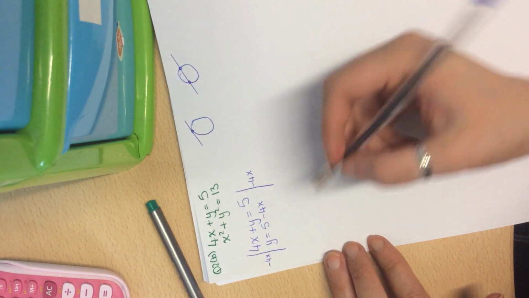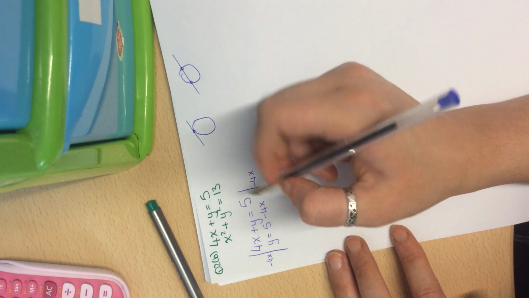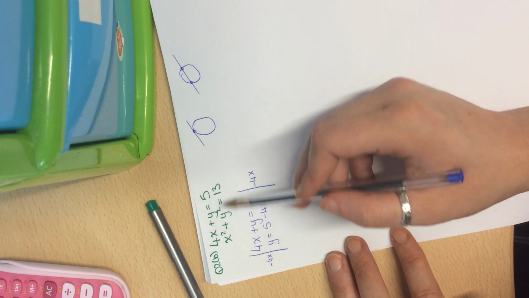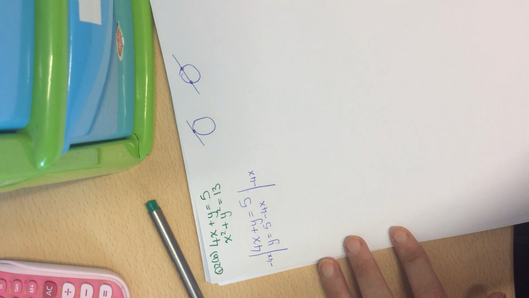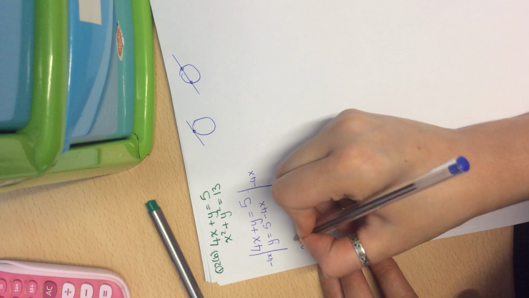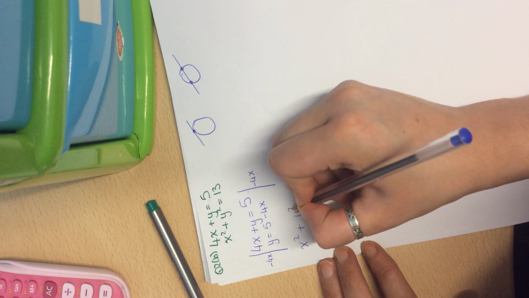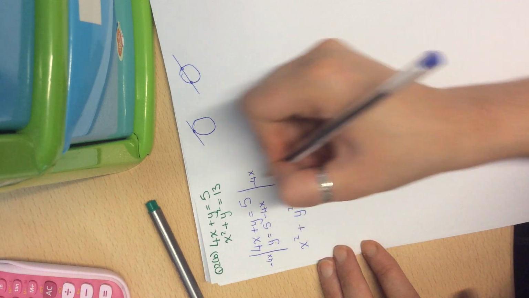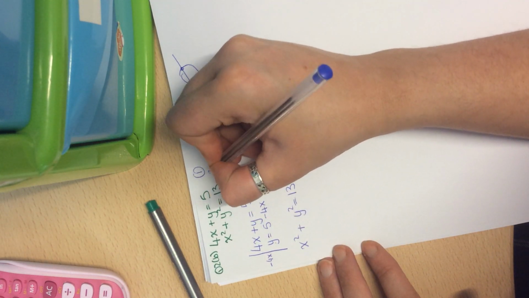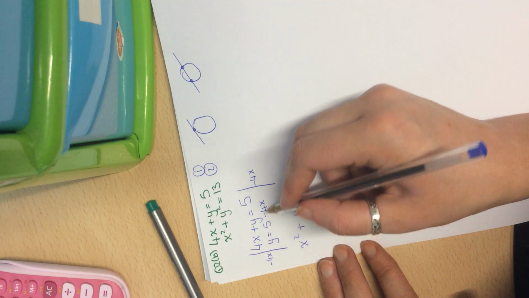The next step I'm going to do is fill this into the non-linear equation. I'm going to do that so that I only have one variable, because remember, we can't solve anything that has more than one variable. So x squared plus y squared equals 13. I'm rewriting it, that's just equation number 2 there. So filling in now y equals this.